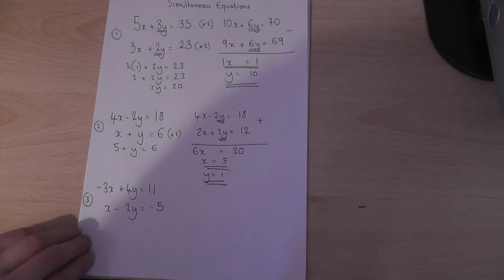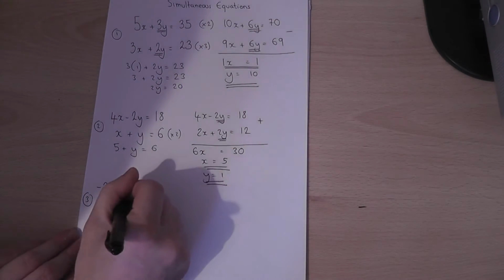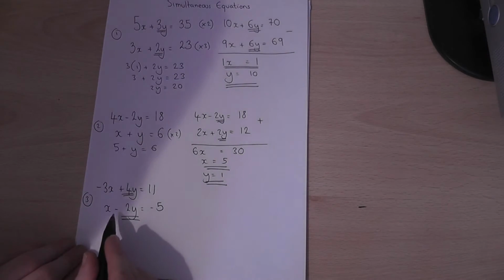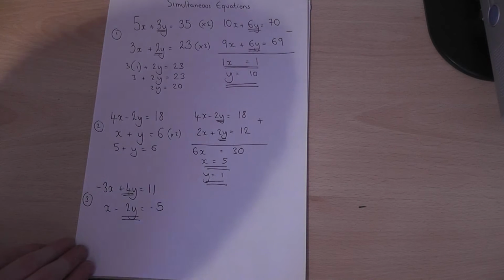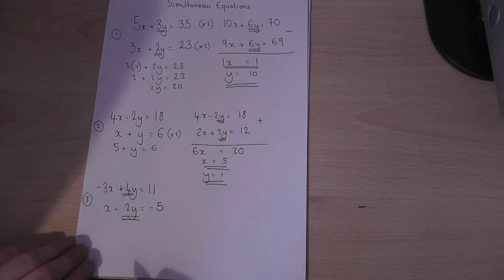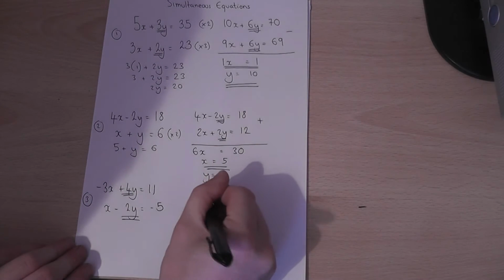And in the final one, even more negatives, but again focus on the y's. If I double the bottom equation, I will get 4y, which will balance off the 4y above. So I will keep this equation the same.